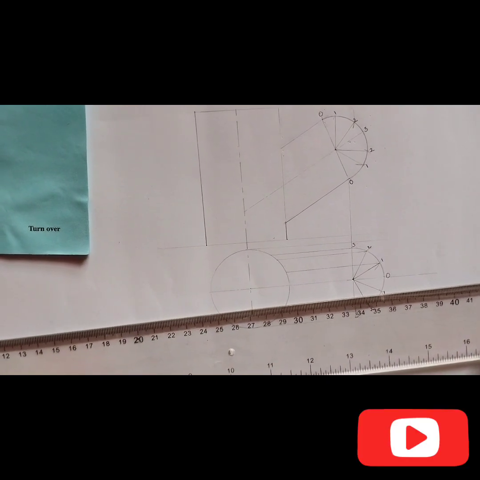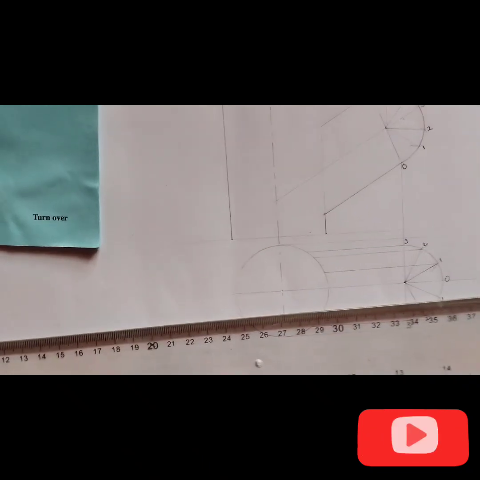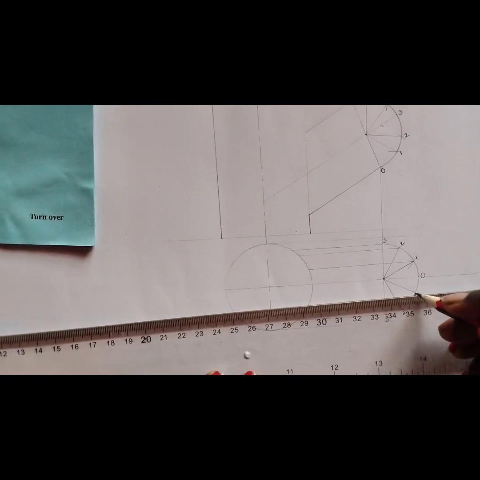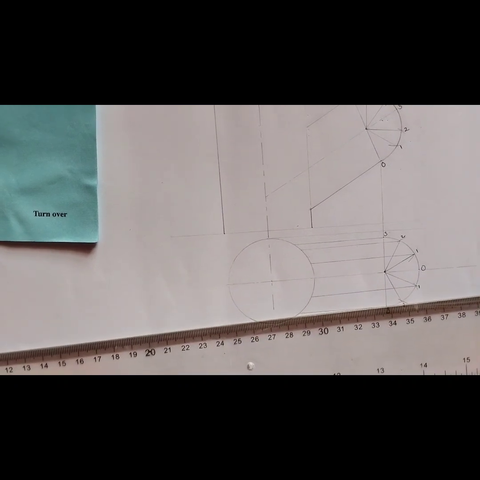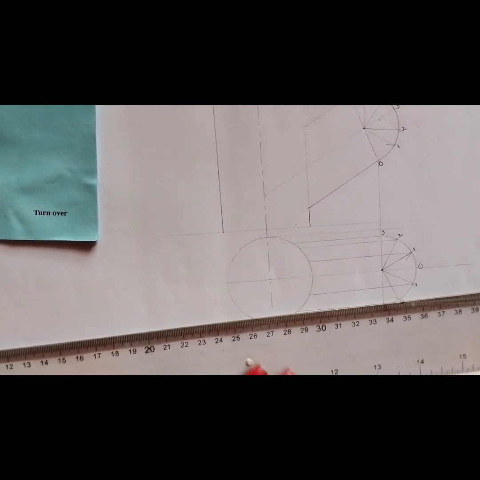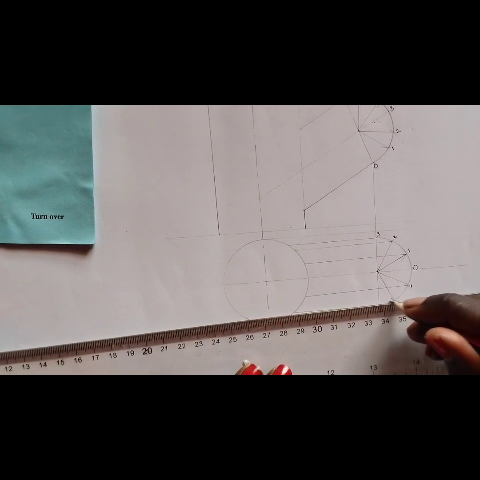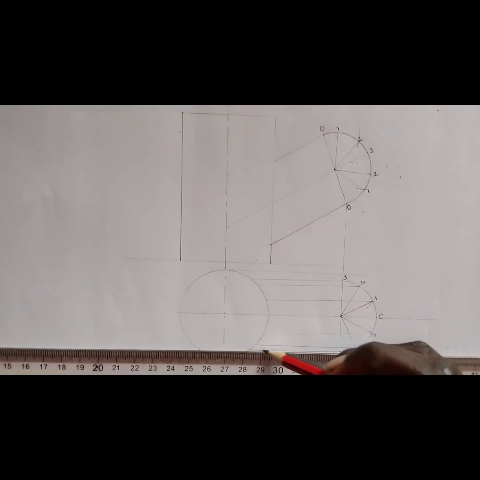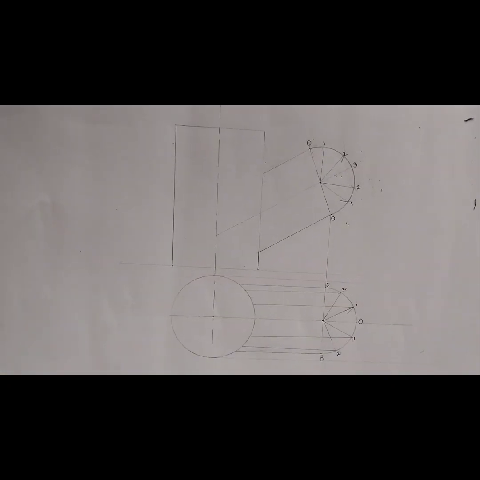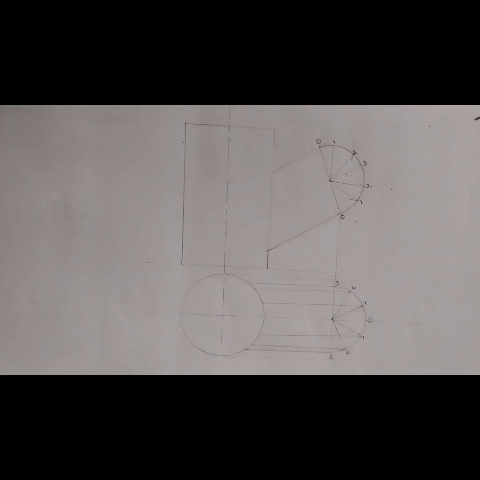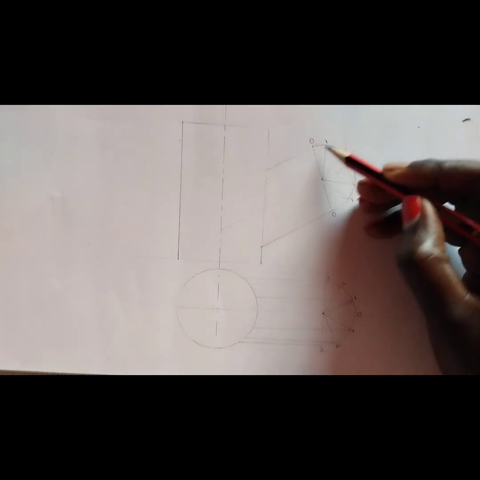We already have point 0. I have point 1 on the lower part. We also have another 2, and our last point, point 3. So we have that line. So we already have all those lines.